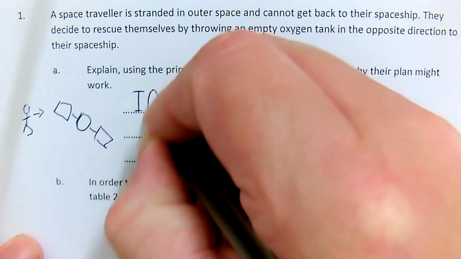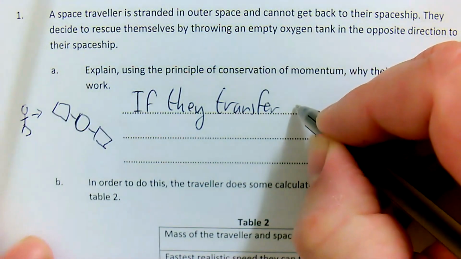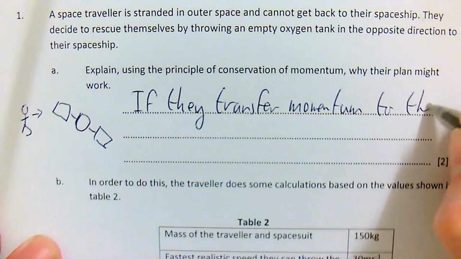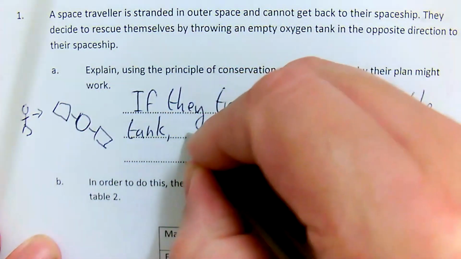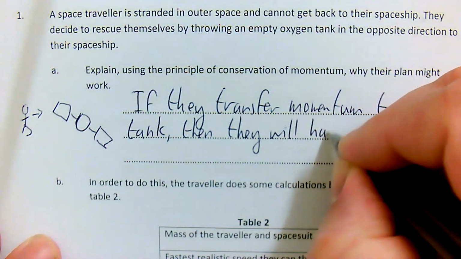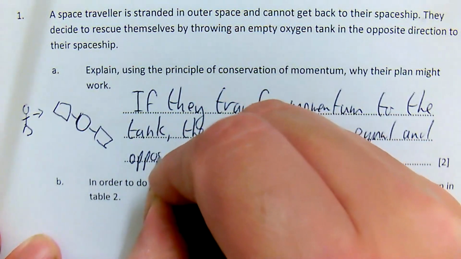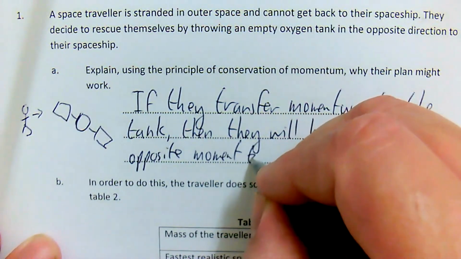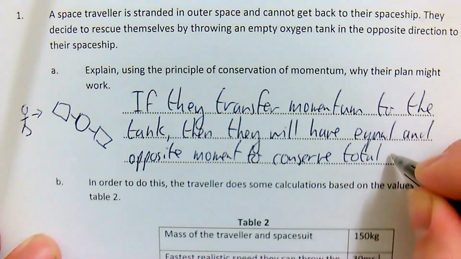So I would say that if they transfer momentum to the tank, then they will have equal and opposite momentum to conserve momentum. To conserve the other idea, the total momentum is equal to 0.